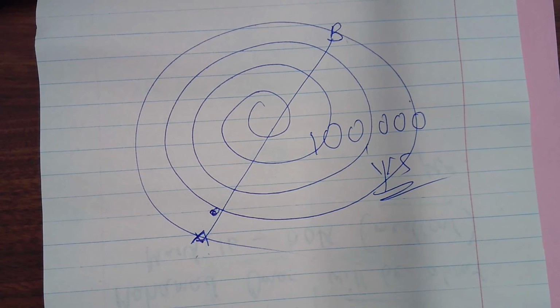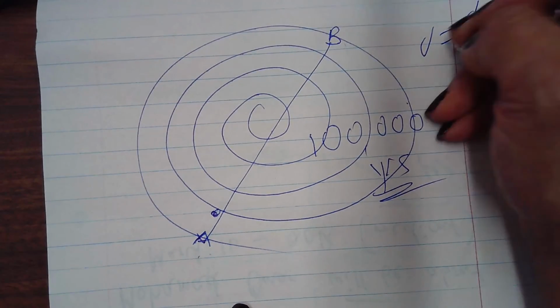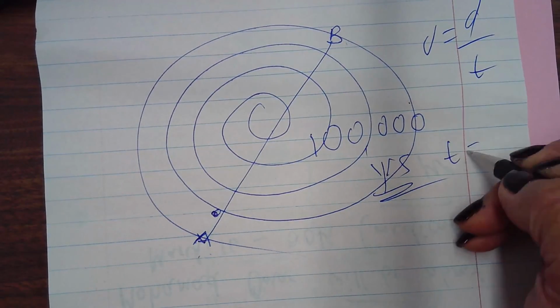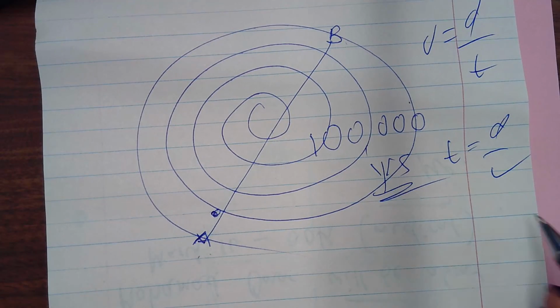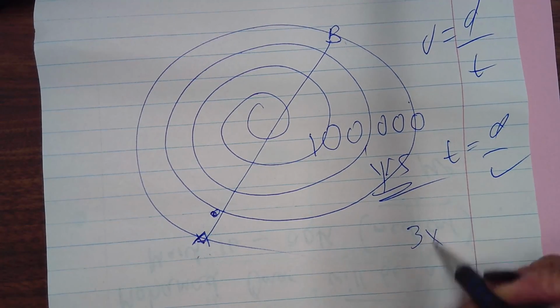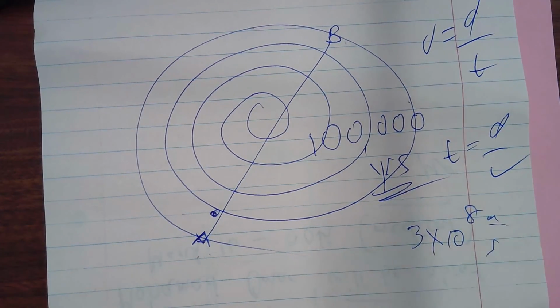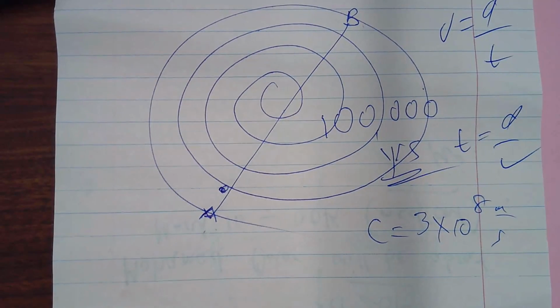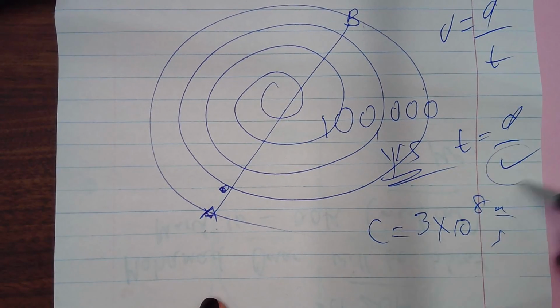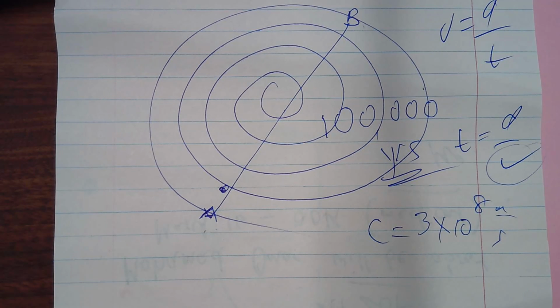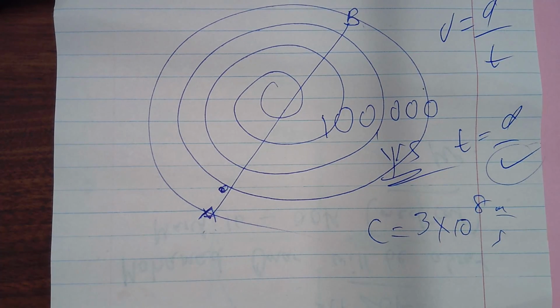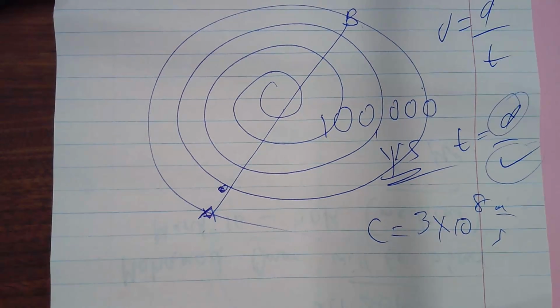With classical mechanics, we can calculate this: V equals D over T, so T equals D over V. I know that V is 3 times 10 to the power of 8 meters per second, the speed of light, which we call celeritas. And I know the distance.